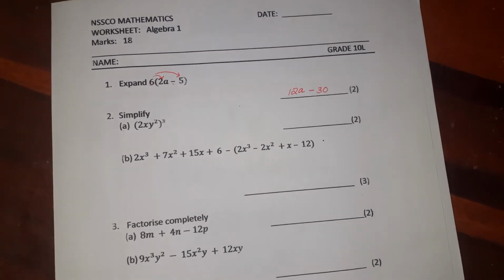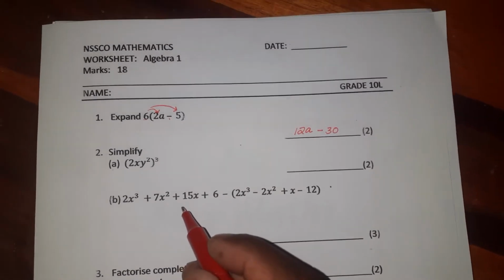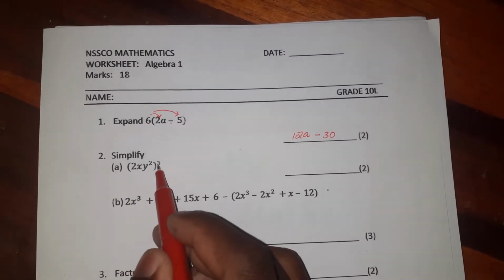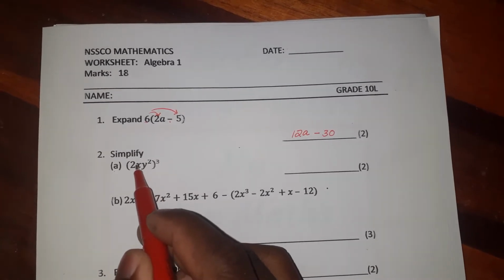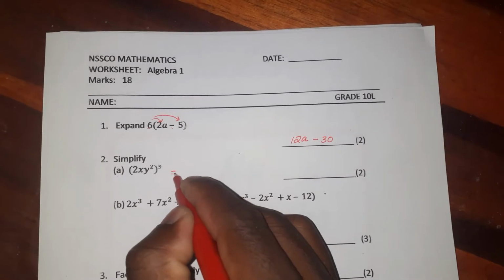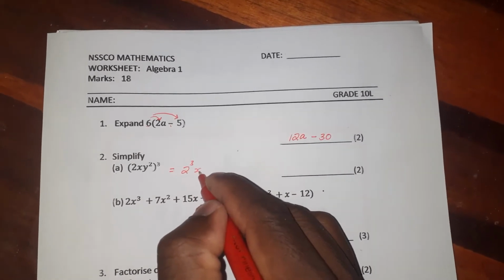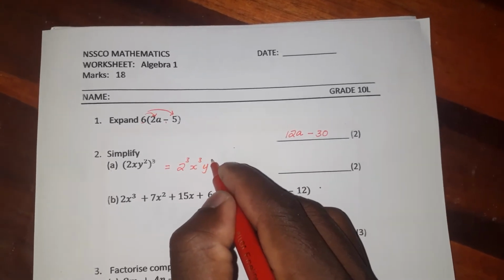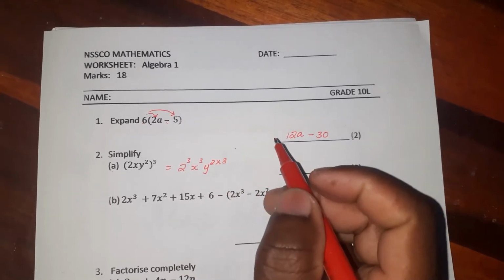And then number 2, we need to simplify these two questions here. What this means is that the bracket is raised to the power 3. It means every single letter or number inside the bracket should be raised to the power 3. So we write 2 to the power 3, and then x to the power 3, and then y to the power 2, which we have to multiply by 3.